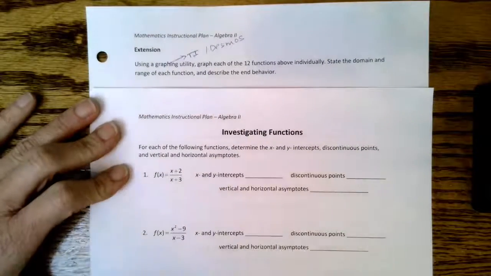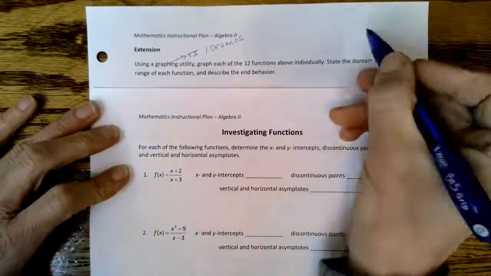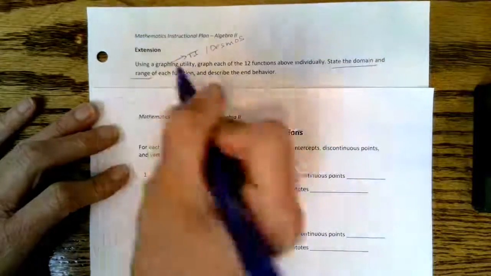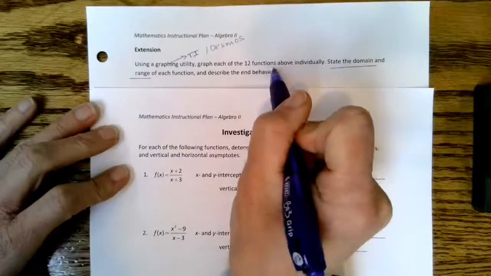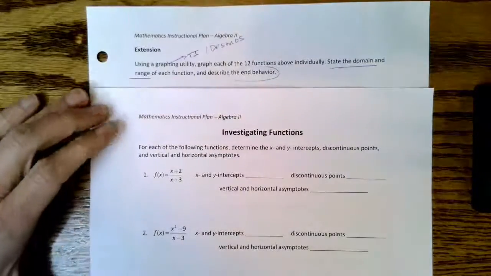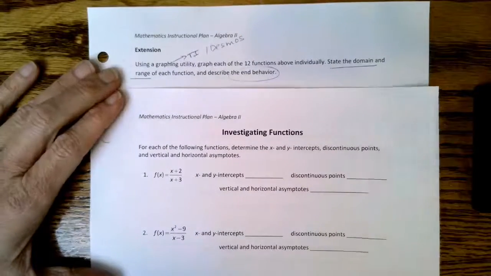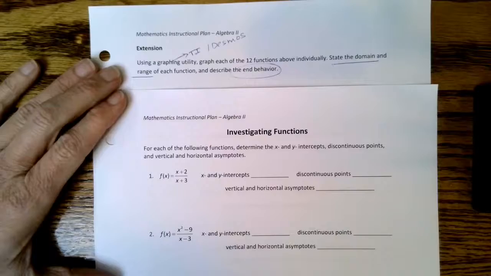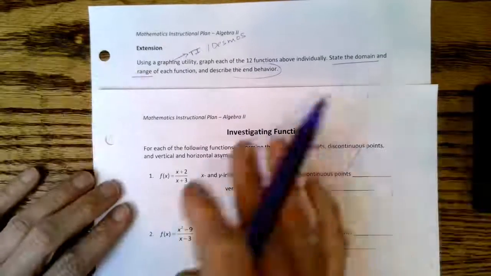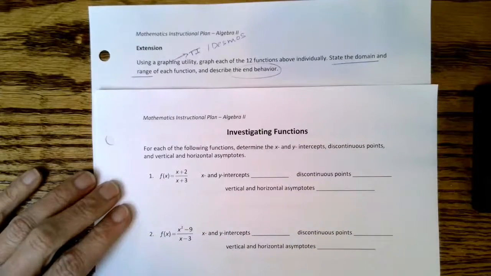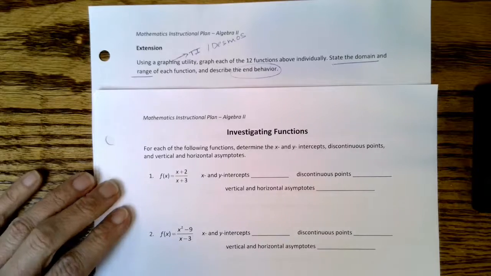I'm just going to include that in each of these things because understanding our domain and range is an important conversation, and our end behavior also. So if you are checking in after you've already done this, go back and do these things because that's what I'm going to be adding to my conversations here.